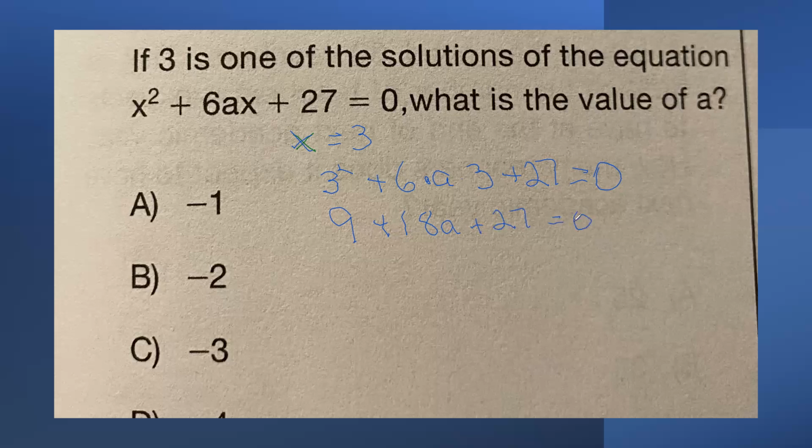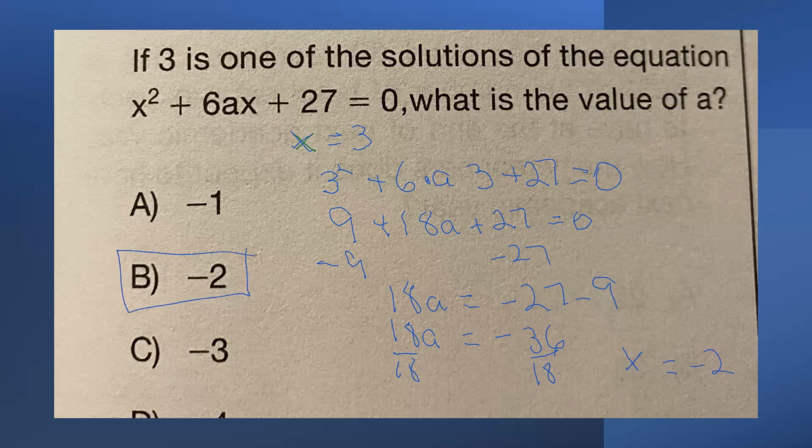Let's move the 9 and the 27 to the other side by subtracting. We're going to get 18A is equal to negative 27 minus 9. 18A then is going to be equal to negative 36. Dividing by 18, A is equal to negative 2.